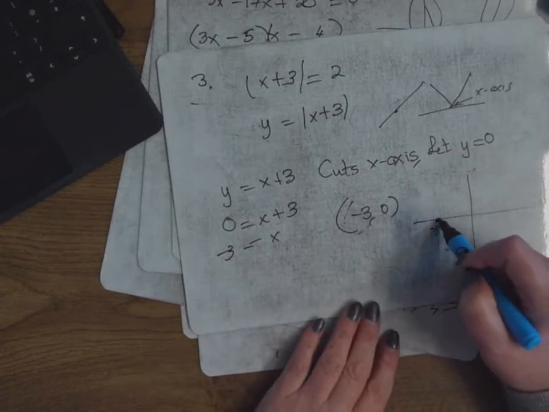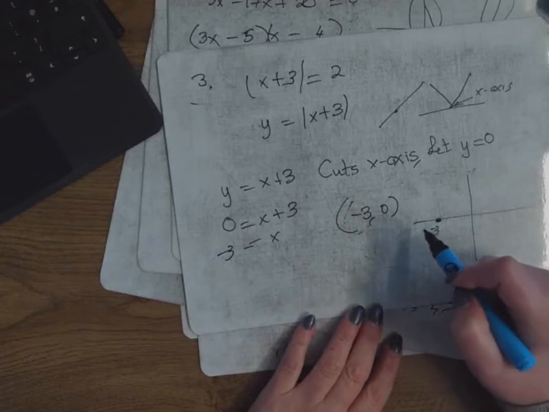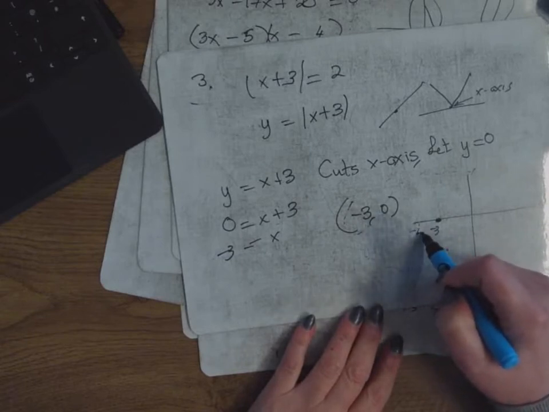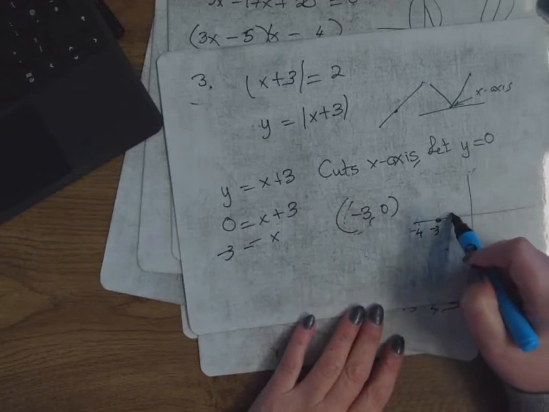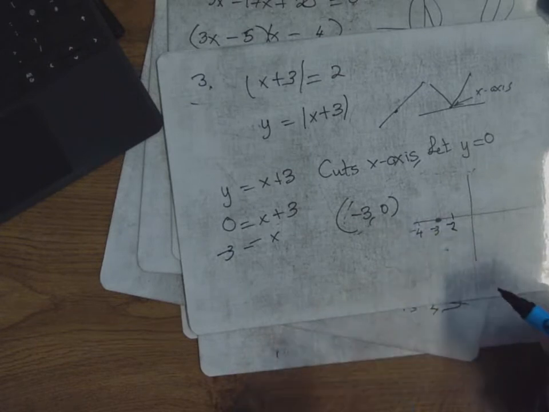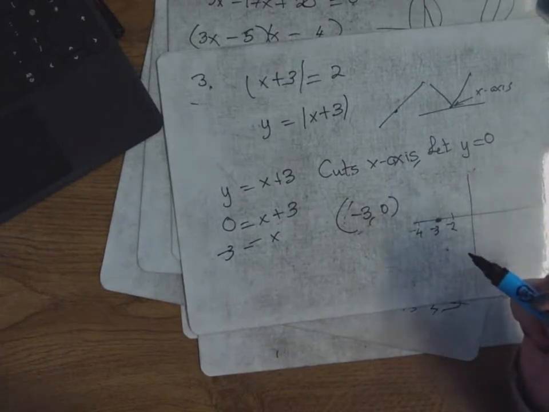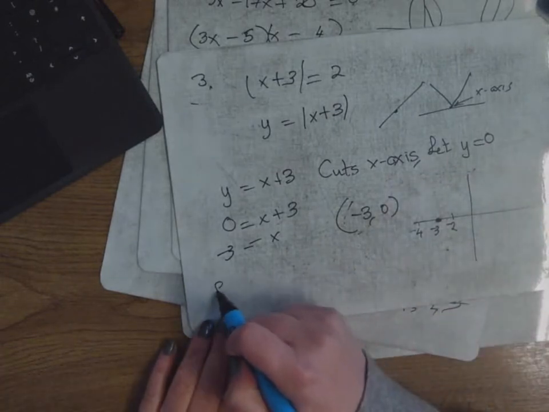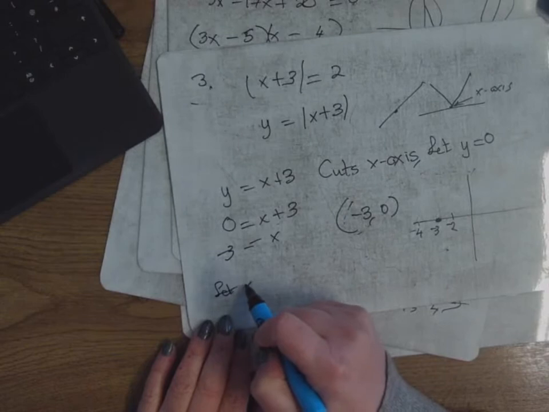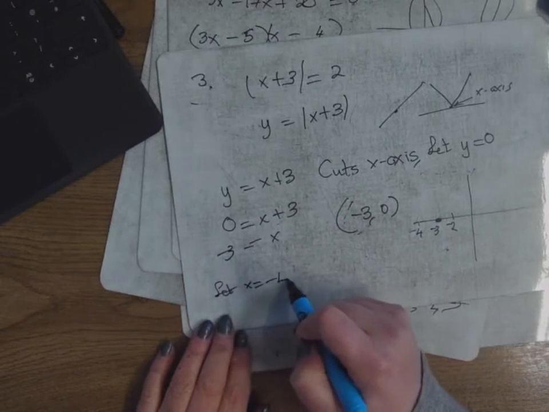So I have 1 point. I would get a point at either side, because I know it's 2 straight lines that make a V. So I'm going to let x equal minus 4. Now, it's my choice.